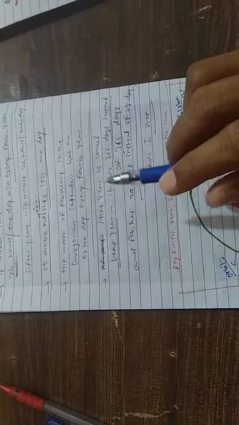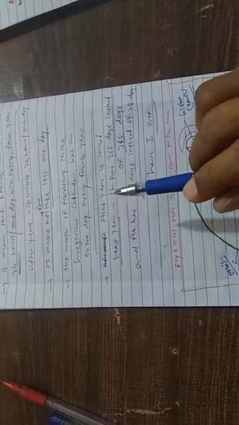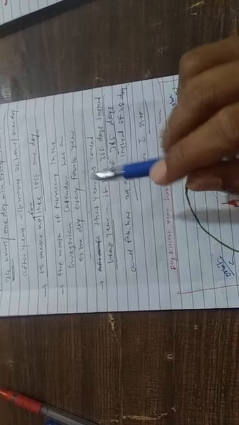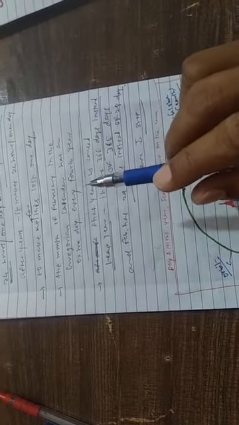In this way you have to understand revolution, rotation, and all about the earth, whatever the axis is, the equator, and hemispheres, the northern hemisphere, southern hemisphere, north pole, south pole, and what is the importance of the inclination of the earth, that also you have to study. Leap year you have to study.